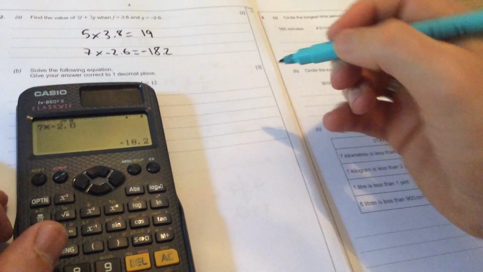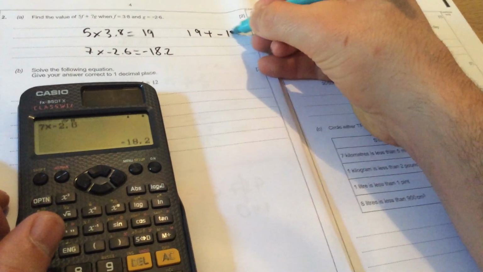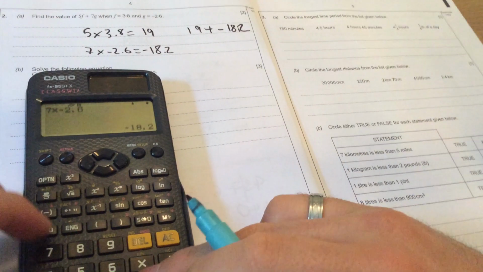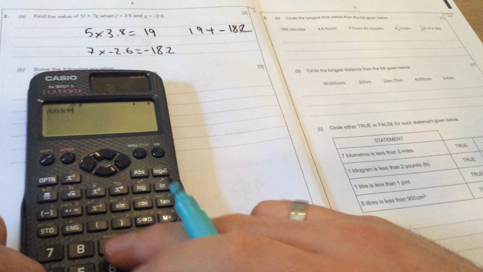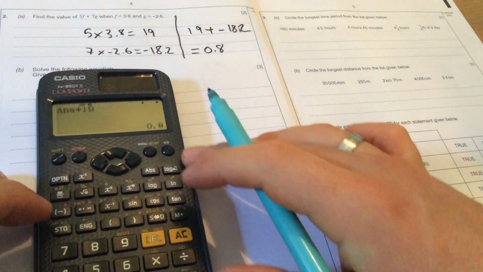And then again, because we're on a calculator paper, I just want you to add them together. 18.2 plus 19 gives me 0.8. Easy work, easy 2 marks.